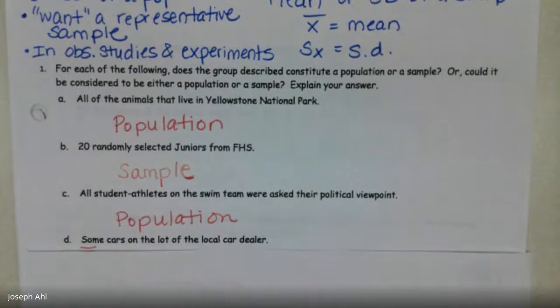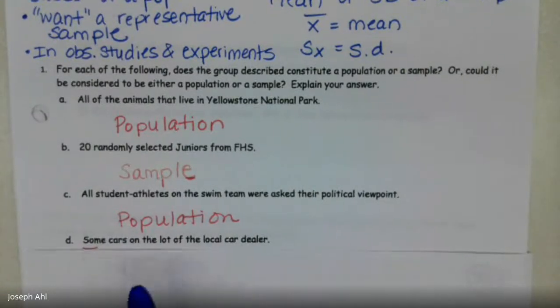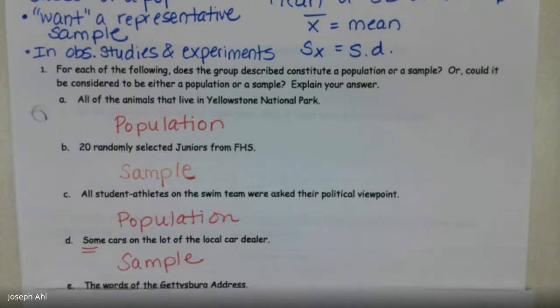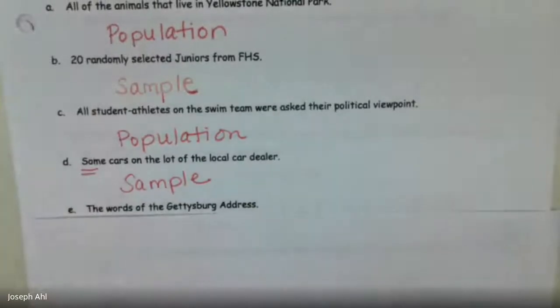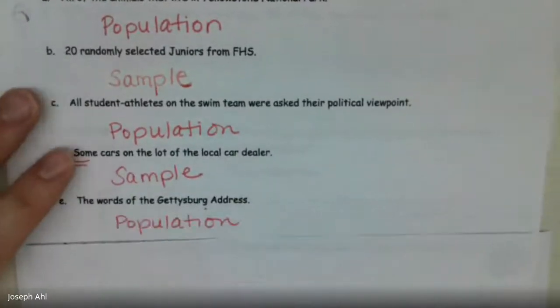Okay, this one, some cars on the lot at a local car dealer, just some of them, would definitely be a sample. If we're looking at the words of the Gettysburg Address, we're not looking at just specific words. We're looking at all of the words. So since we're looking at all the words, I would say that this one's a population.